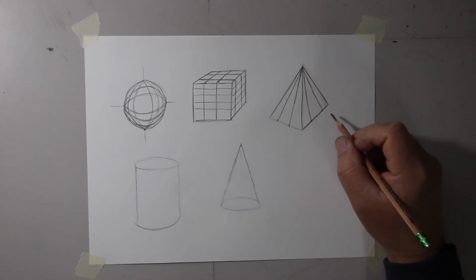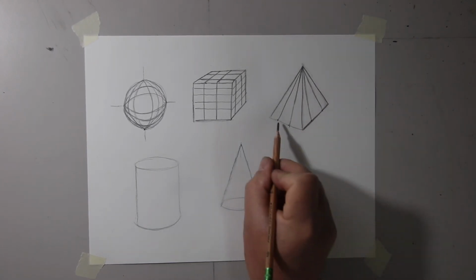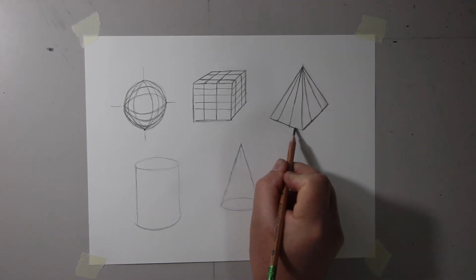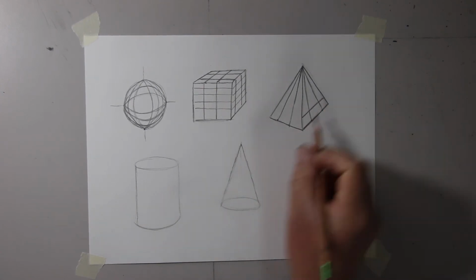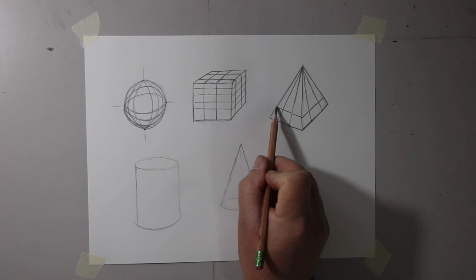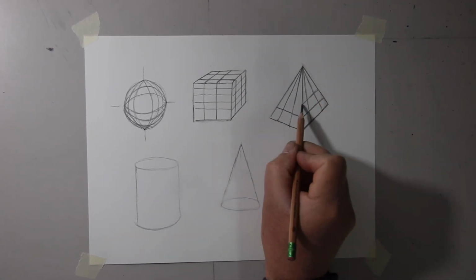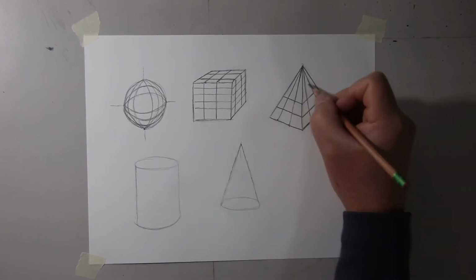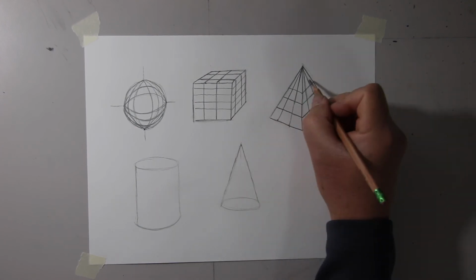Now, if your lines are supposed to be more horizontal, then you have to follow the angles on the bottom of the pyramid on each side. So on the right side, they follow upward to the right, and on the left side, they go up and to the left to match the bottom of the pyramid. And that's all there is to doing a pyramid.